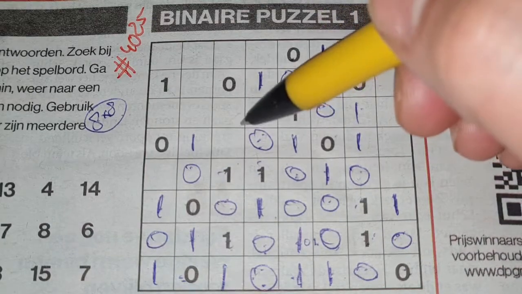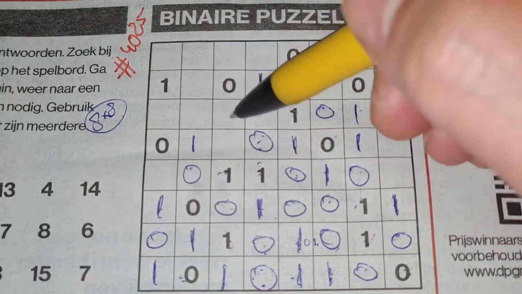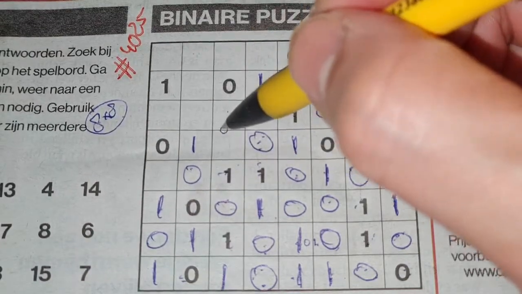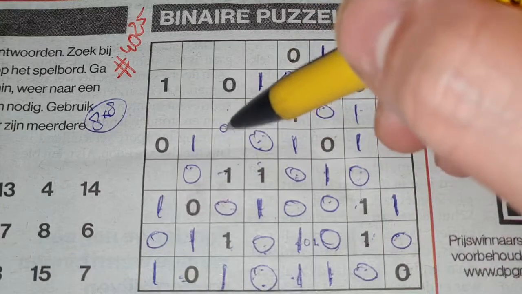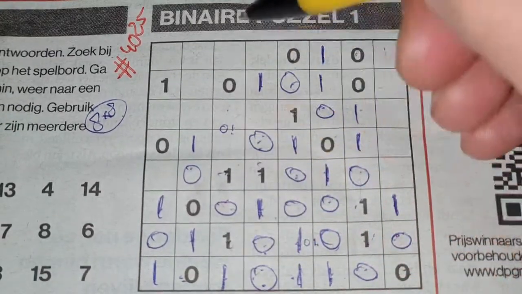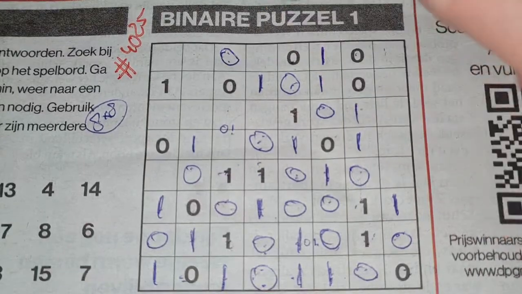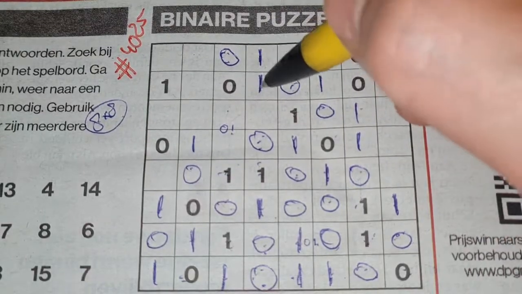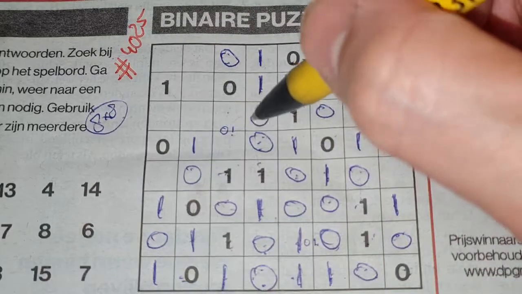Alright. I know between a 1 and an O with 2 empty boxes between, there's always an O and a 1 there. But I do not know in which order. So we have the first one, second one, third one, and fourth one. So this box should be an O. Between 2 O's comes a 1. 4 ones we have here. So the rest are O's.